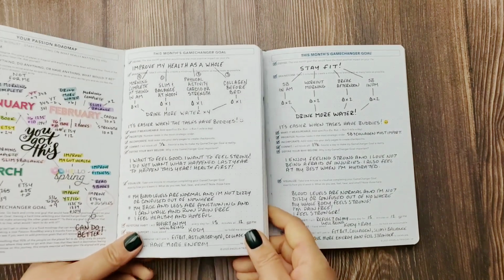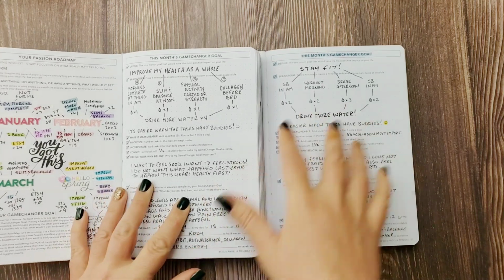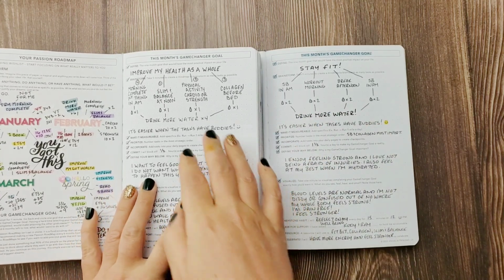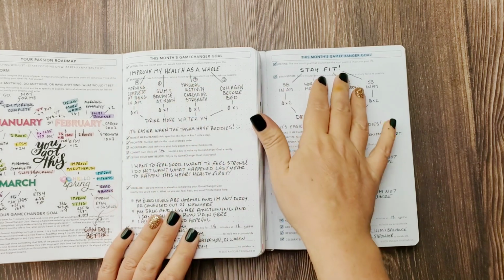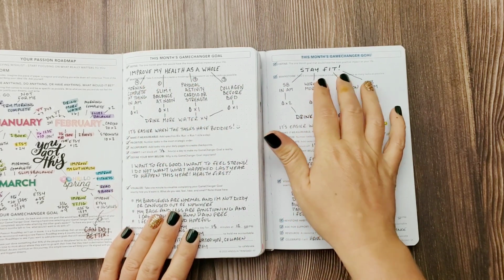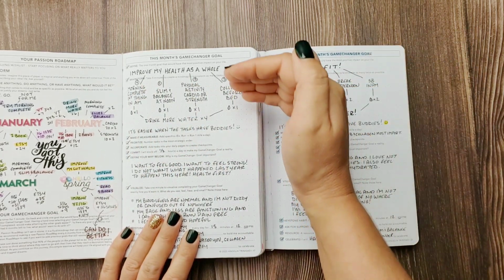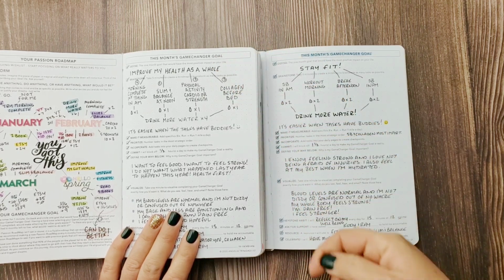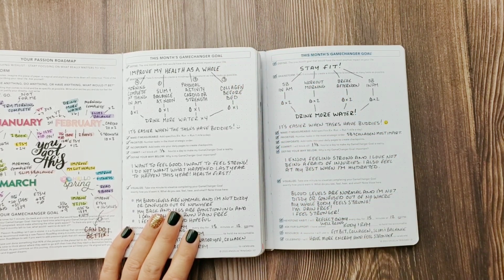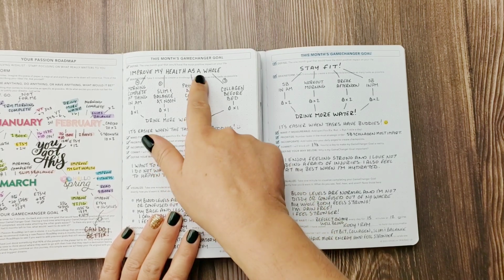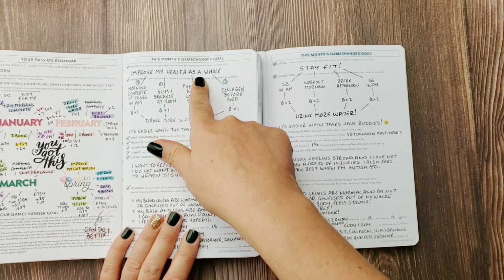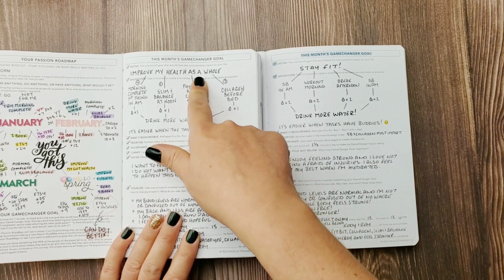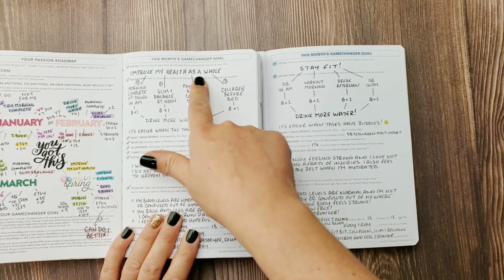So this is the very first one of these little maps that I ever made. Notice how the wording did change as I'm staying fit now. With this one, it was improving my health as a whole. At this time, I was just excited because I found out that I could lift 2 pounds.